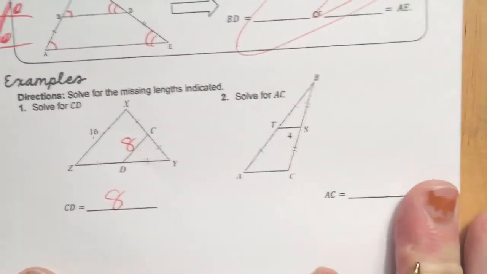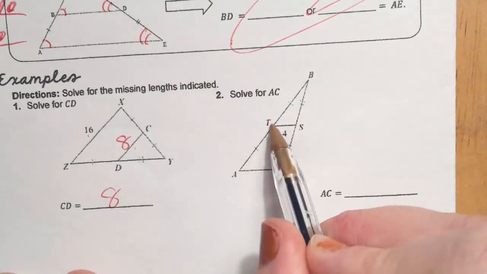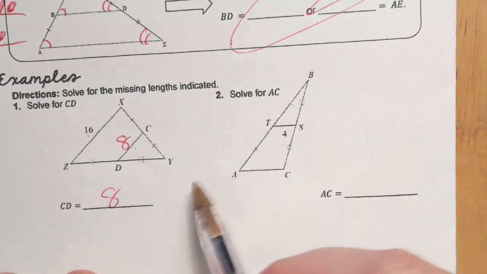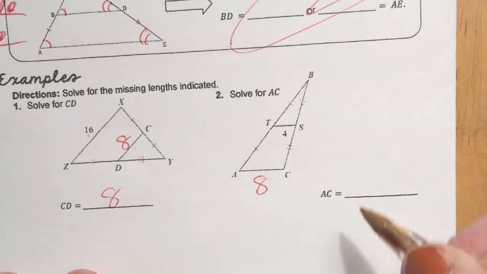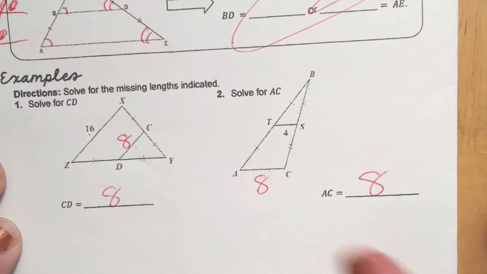Pretty simple. That's it. All right, so this right here is 4. This would be parallel to it. So do you think you got bigger or smaller? We got bigger, so we would multiply by 2, and that would be 8. Just happened to be the same number. Okay, so those are those answers. All right, let's go to the next part.